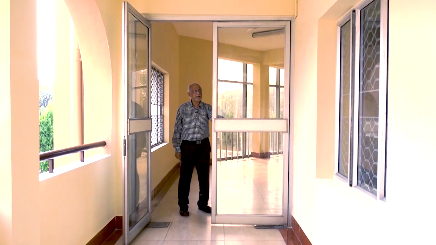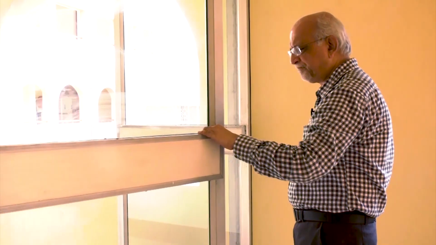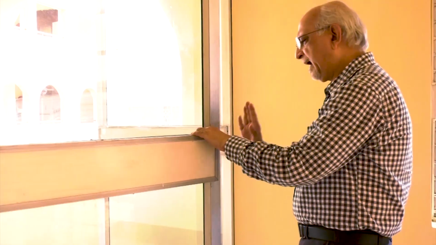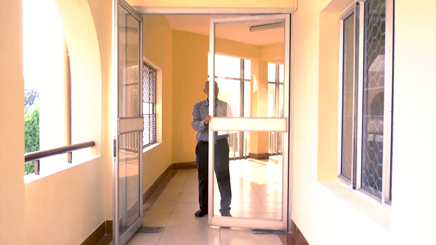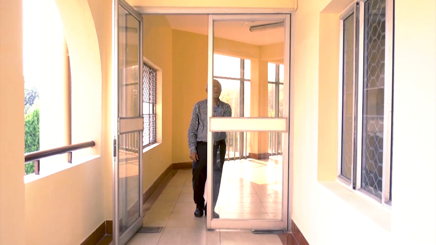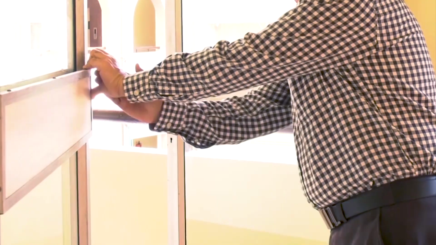When we open a door like this, we normally apply a pull at the edge which is furthest away from these hinges. Similarly, if we want to open it in the other direction, we apply a push at a more or less similar point.